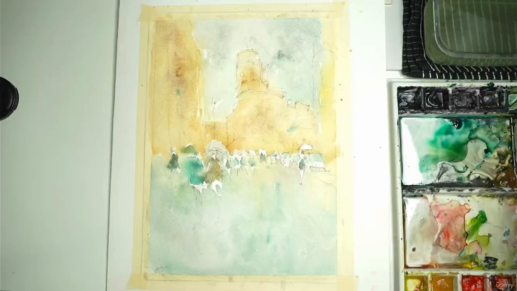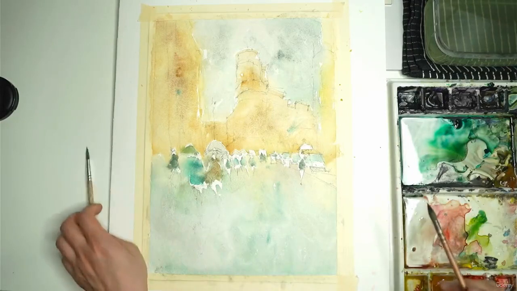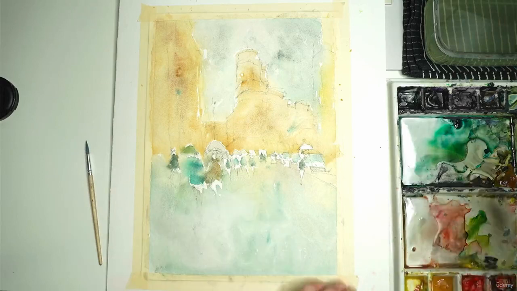Okay, so now for the final step, we are going to get in the buildings in the background, a bit of the details on the buildings too. I'm going to work on these nice little reflections. So firstly, we need to make some color for the buildings in the back.